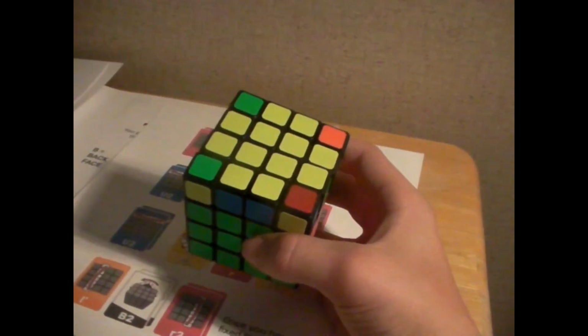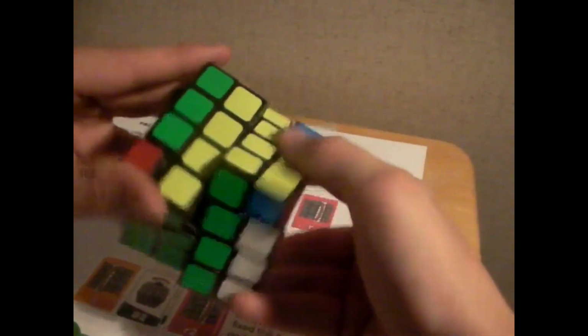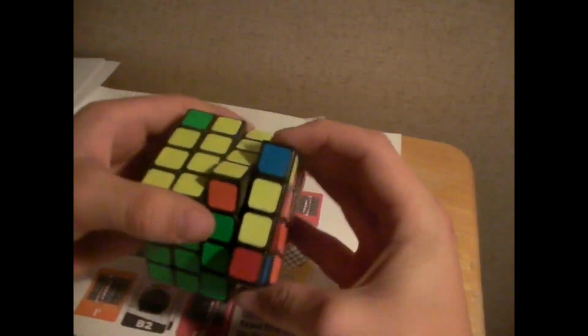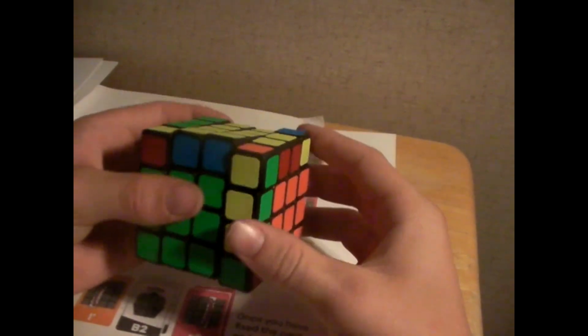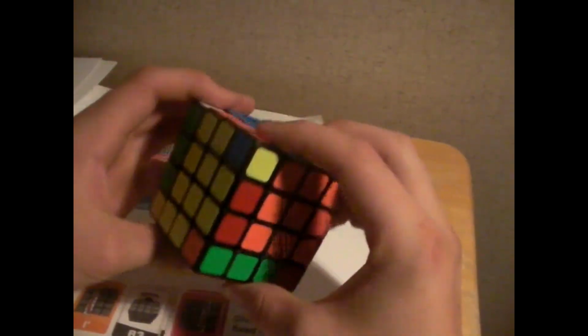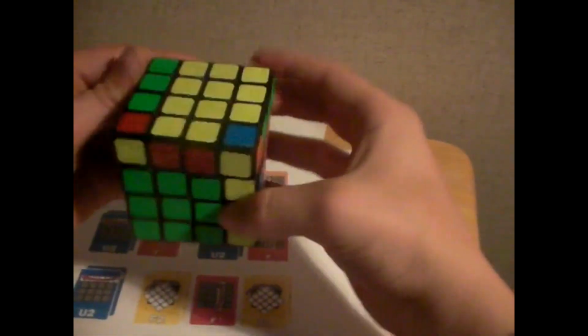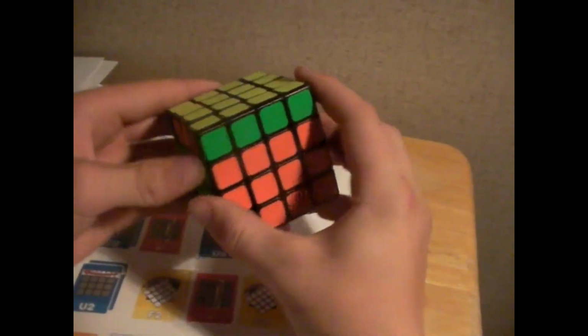You should have your cross, whatever. I'm just gonna solve it from there. Tough luck with this cube. Oh no. Alright, there we go. I was missing a little bit of my move. Okay.